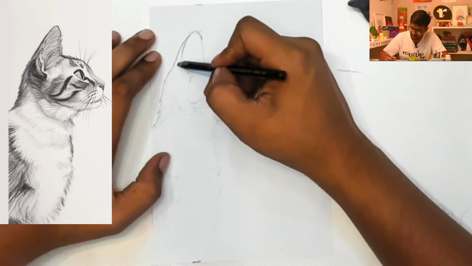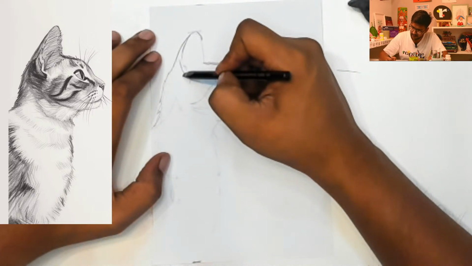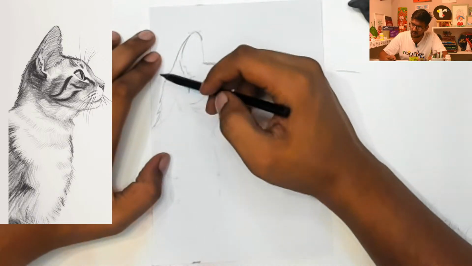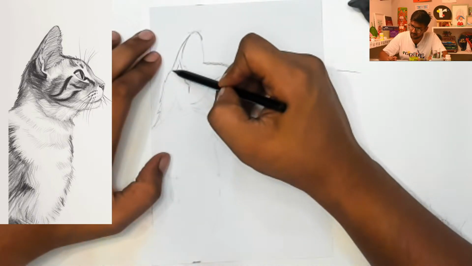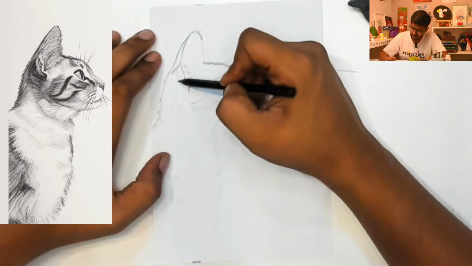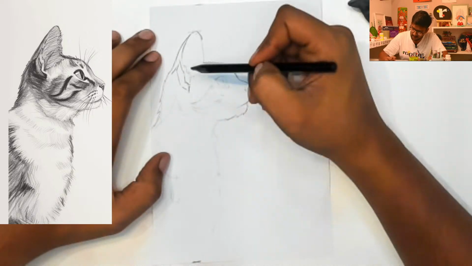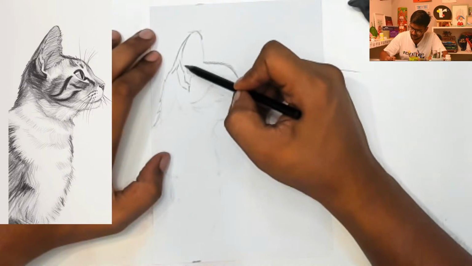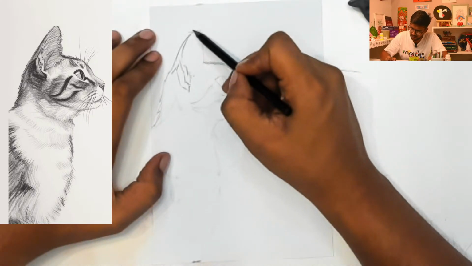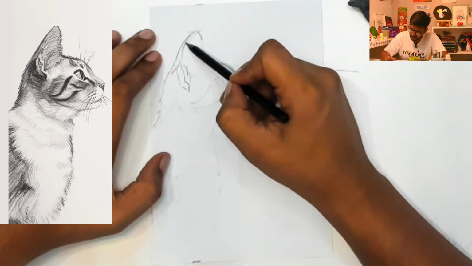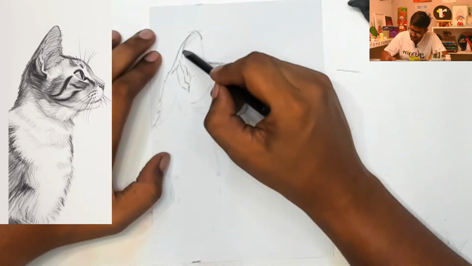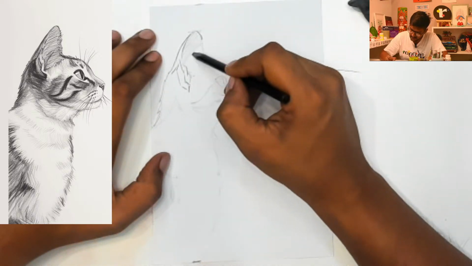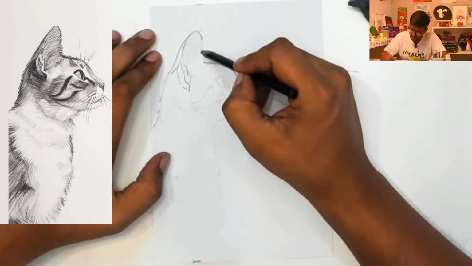Okay, and then here I can shade it darker. But before I do that, I will give a very light tone inside here. So the technique I'm using is hatching.